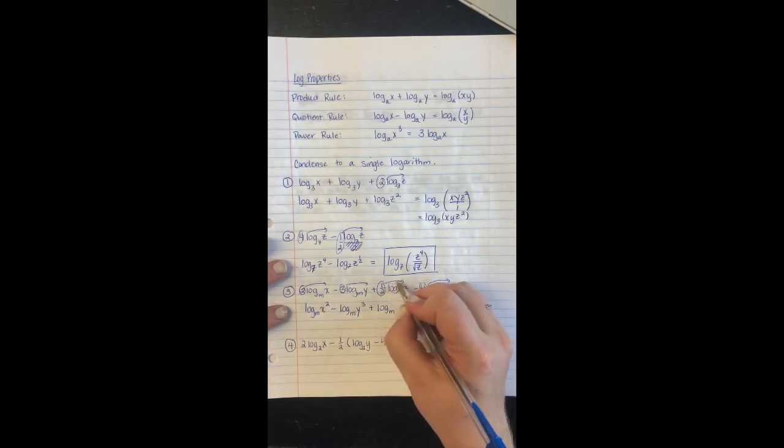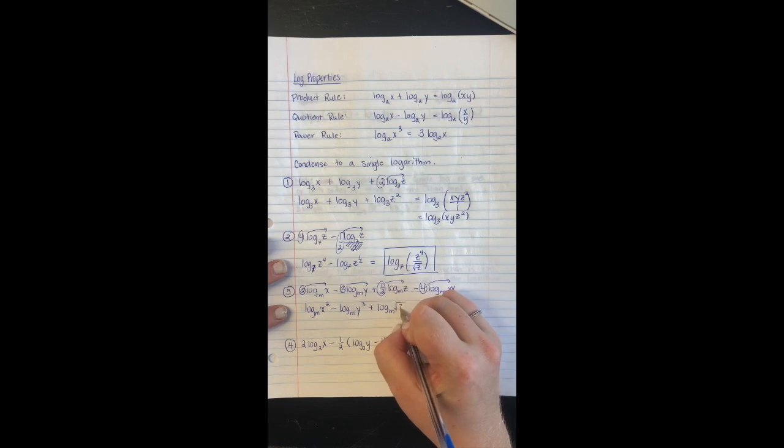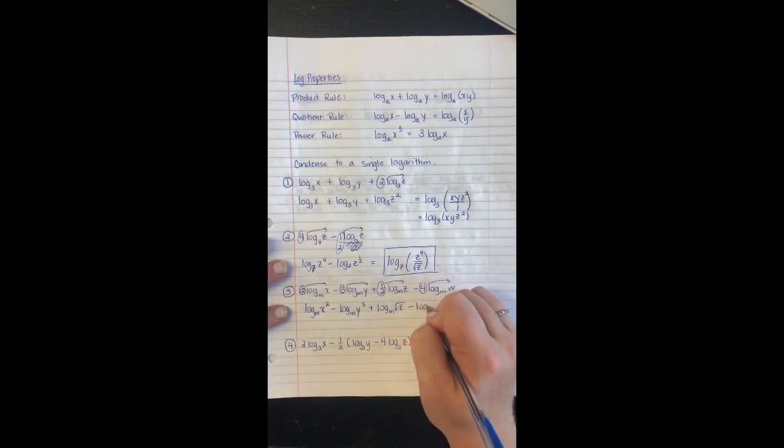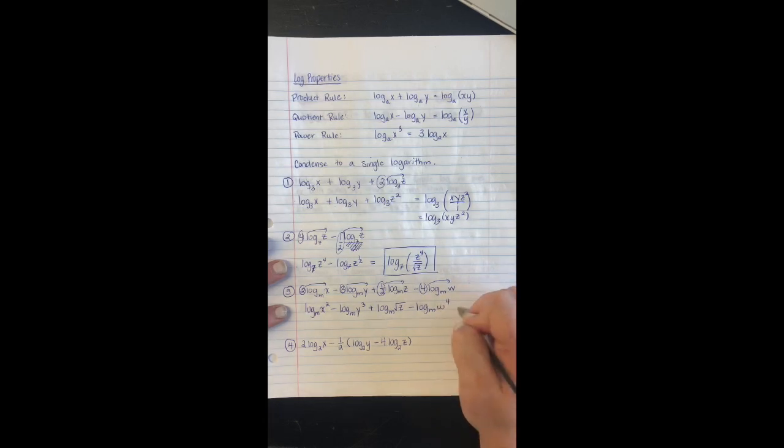This is really going to be z to the 1/2, so I'm going to write that as the square root of z. Okay, that's anything to the 1/2 power. And then minus log base m of w to the 4th.